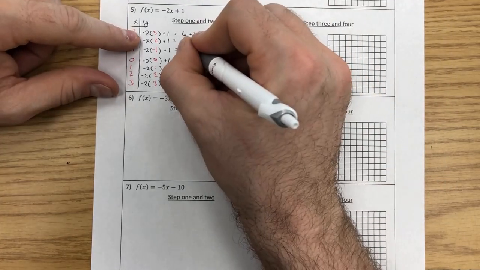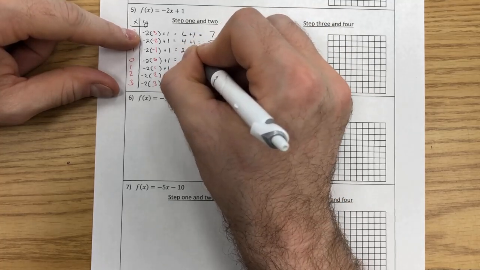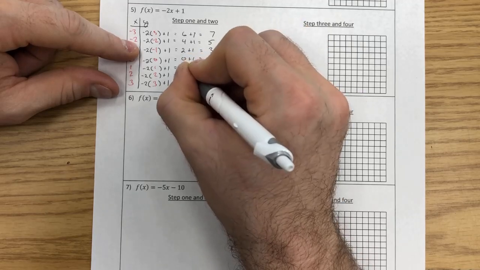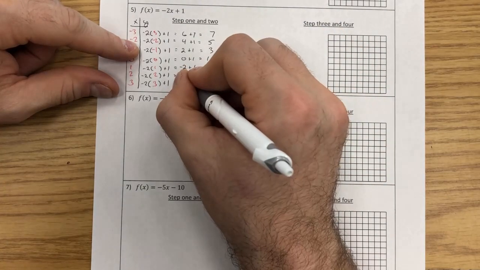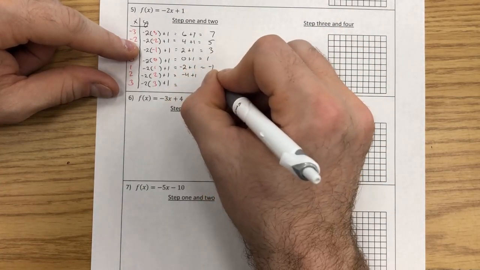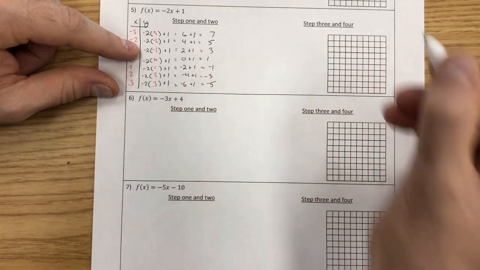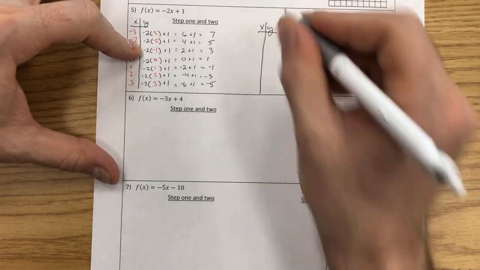So let's see, 2 negatives make a positive 5. That's going to be 2 plus 1, which is 3. 1. I'm taking the difference now. Taking the difference again. And the difference. So I have an XY table that I'm going to create.